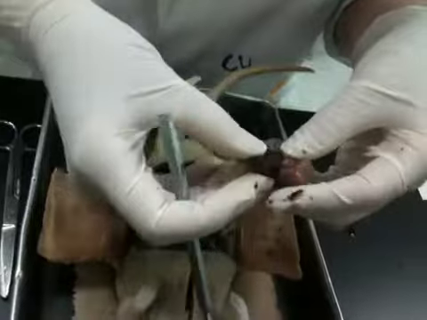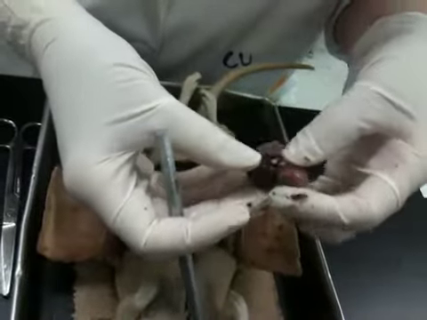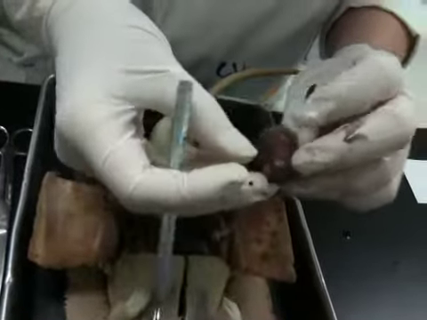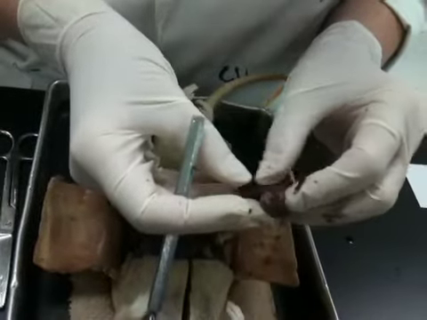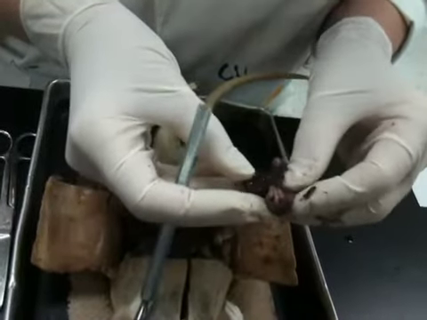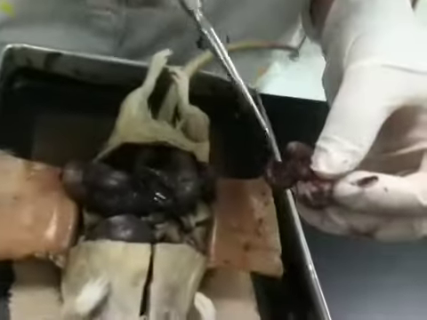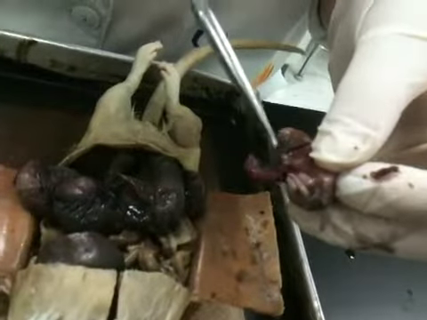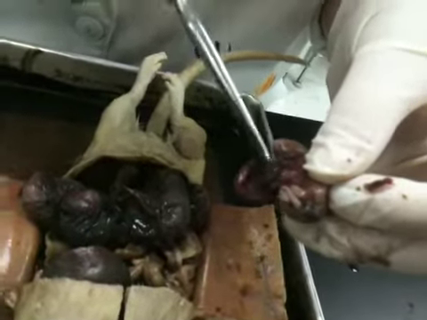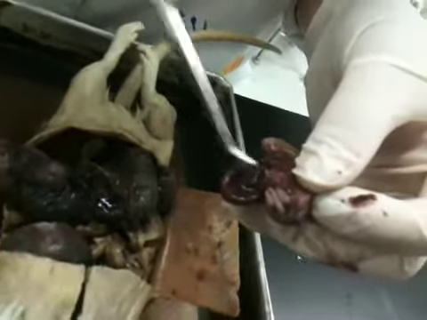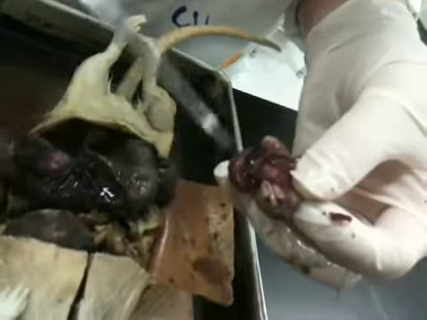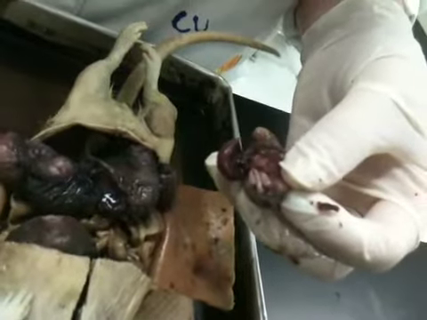And you can see that with the placenta, if you move this little amniotic sac around, you can actually see the umbilical cord, which is attached right there. So once you expose that, you can actually see umbilical cord. So each fetus will have its own placenta and umbilical cord that goes to it.